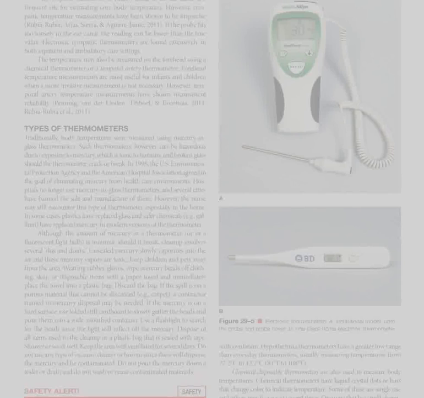The tympanic membrane, or nearby tissue in the ear canal, is a frequent site for estimating core body temperature. However, tympanic temperature measurements have been shown to be imprecise (Rubia, Arias, Sierra, and Aguirre Jamie, 2011). If the probe fits too loosely in the ear canal, the reading can be lower than the true value. Electronic tympanic thermometers are found extensively in both inpatient and ambulatory care settings.